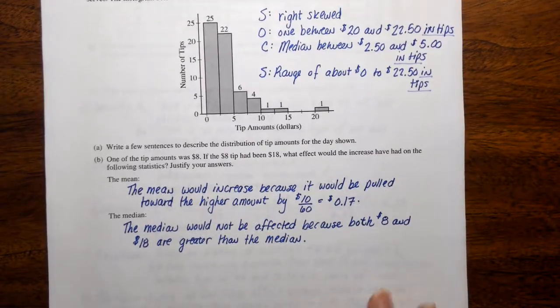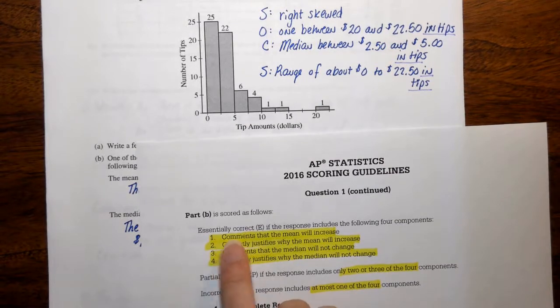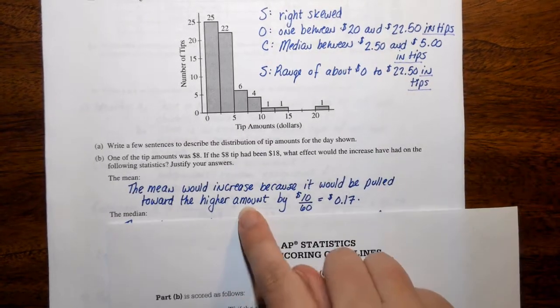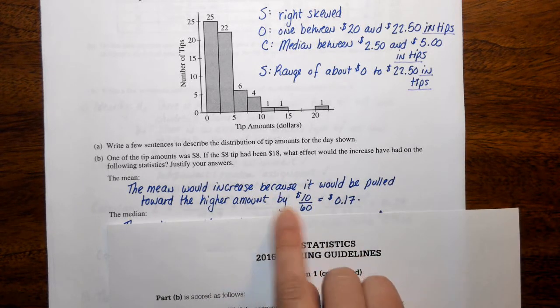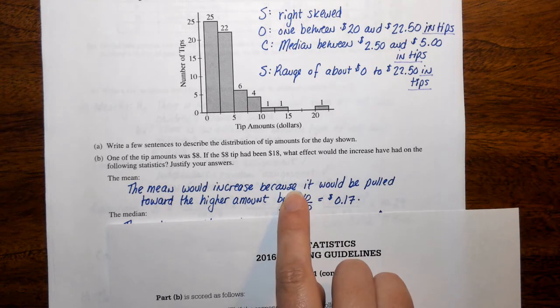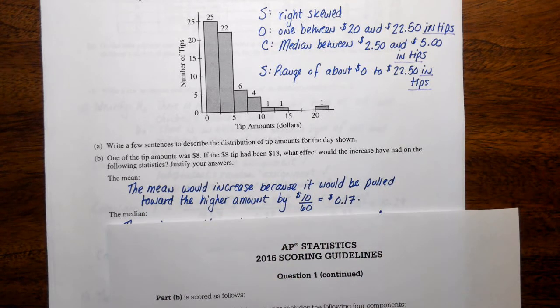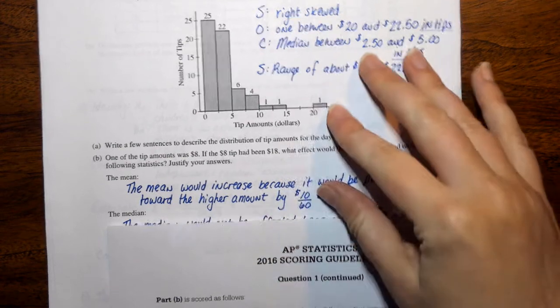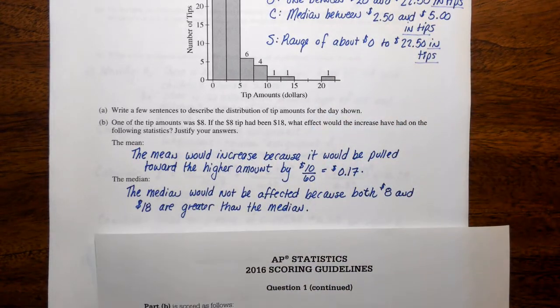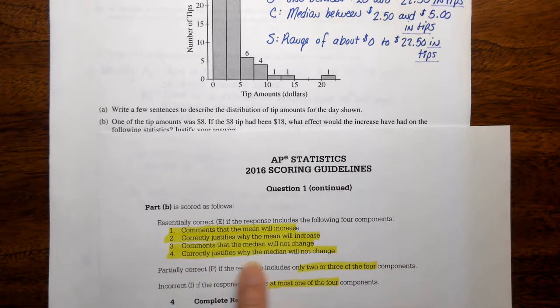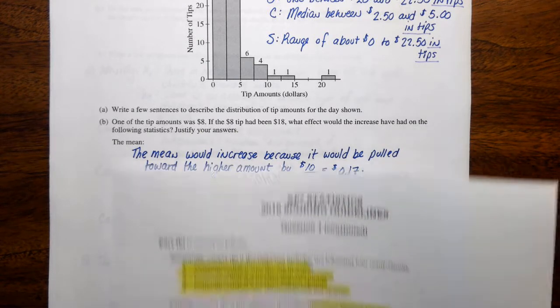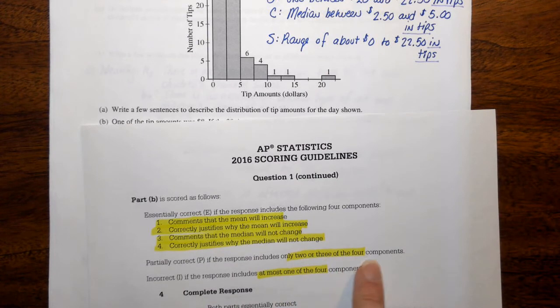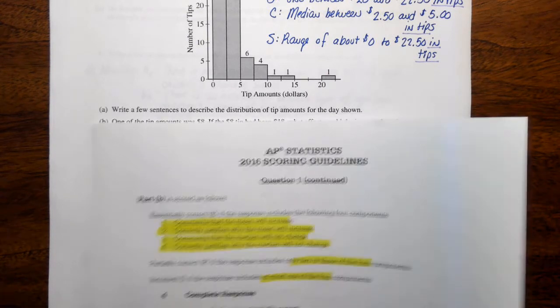Okay. Now, part B, you get an E if you say the mean would increase, and then you have to correctly justify why it would increase. And I don't think you need to have this actual calculation. I think you just say it would be pulled toward the tail. I think that is plenty good. And then the median comments that the median will not change and say why the median will not change, and I said both $8 and $18 are greater than the median. If you have only 2 or 3 of the 4 components, you get a P, and 1 of the 4 components is an I.